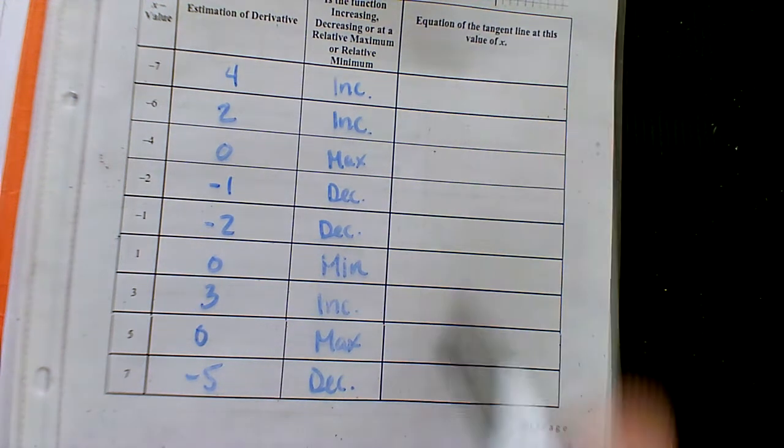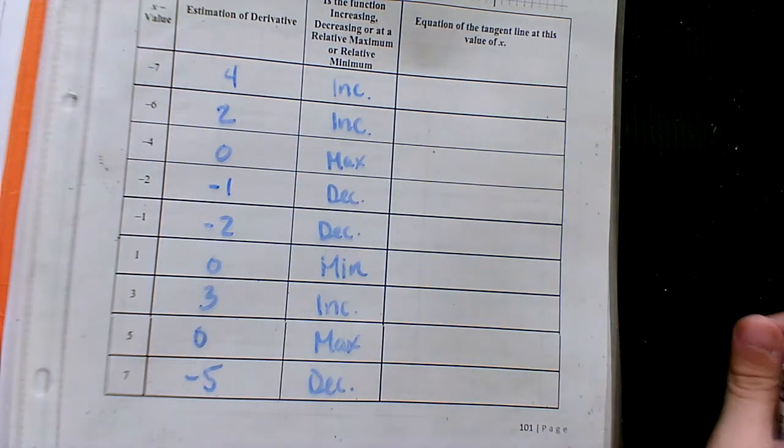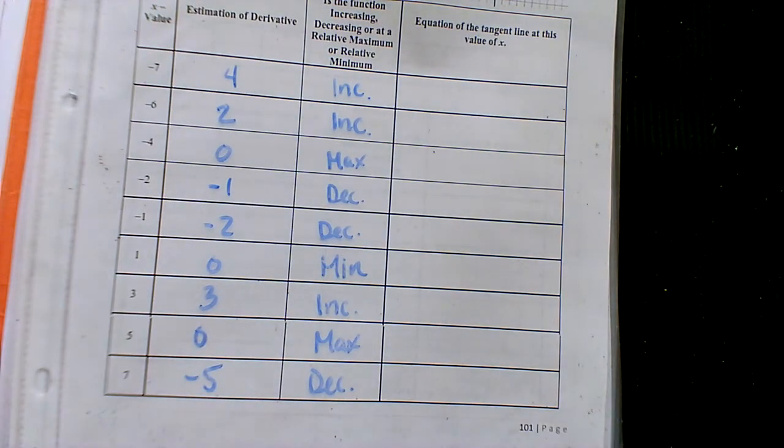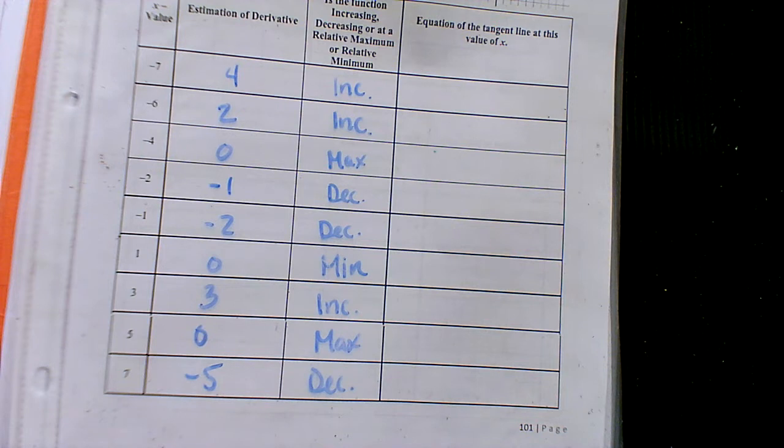We did tangent lines on Friday. That was just good practice. But for right now, I just want to focus on these two. What do you see? If it's positive, it's increasing. What do you mean by it? If the derivative at that point is positive, then it's increasing. What do you mean by it is increasing? I don't know what I mean.